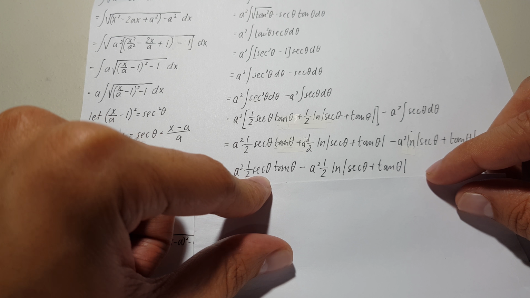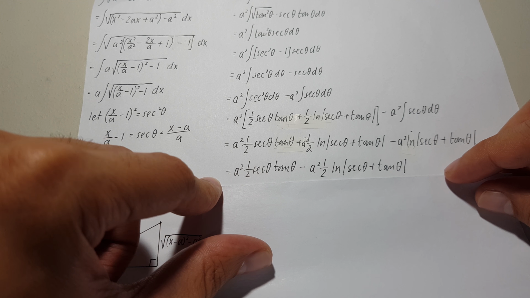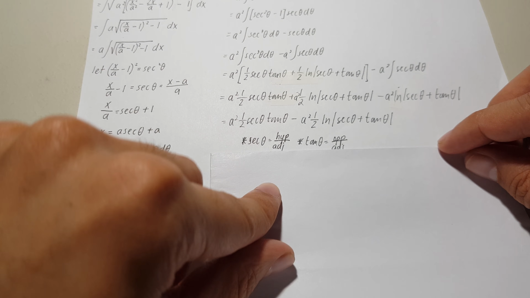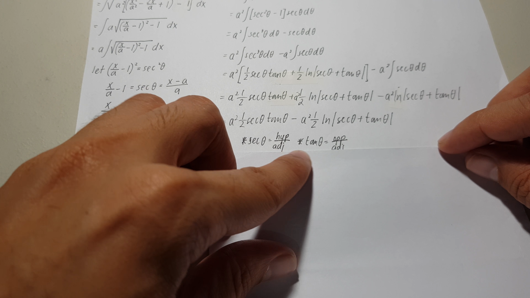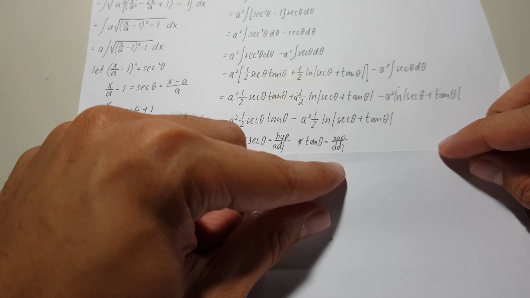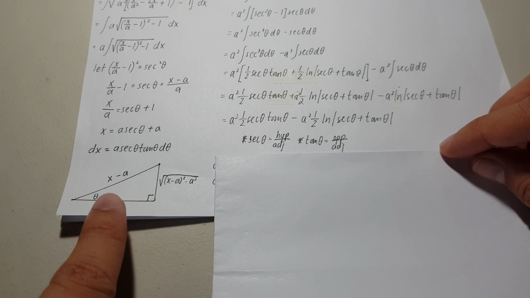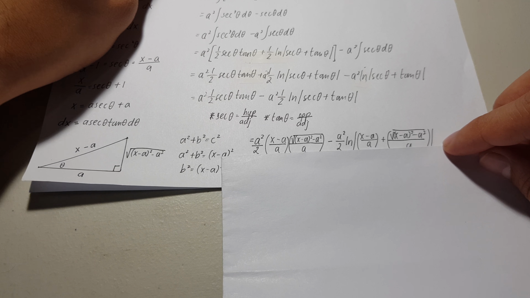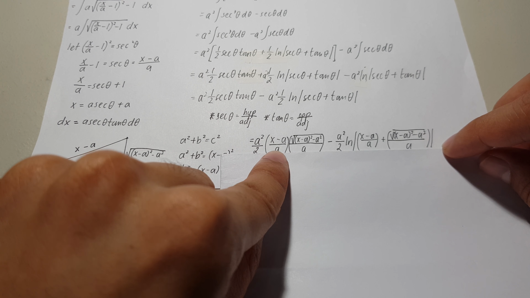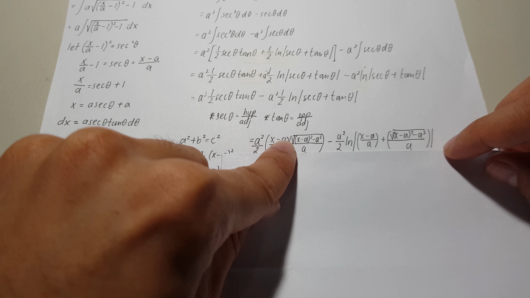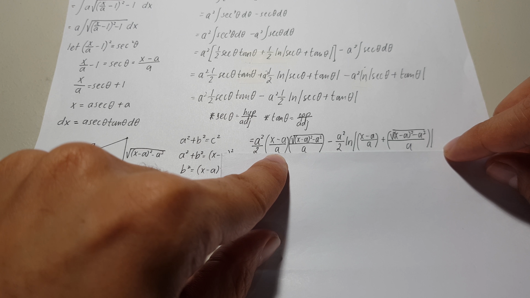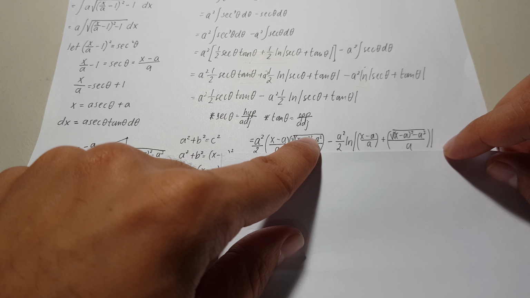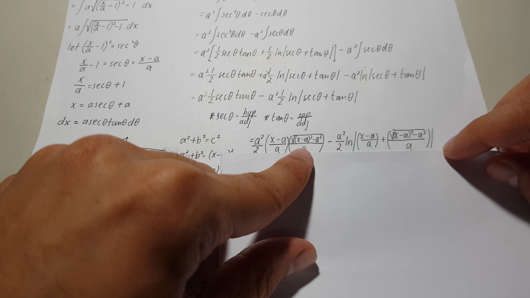A squared over 2 minus a squared will give us the difference of negative a squared over 2. Now from here, we can return things in terms of x. So with the definition of secant being hypotenuse over adjacent and tangent being opposite over adjacent, and with our right triangle we made earlier, we can say that secant is x minus a all over a, and tangent being the square root of x minus a quantity squared minus a squared all over a.